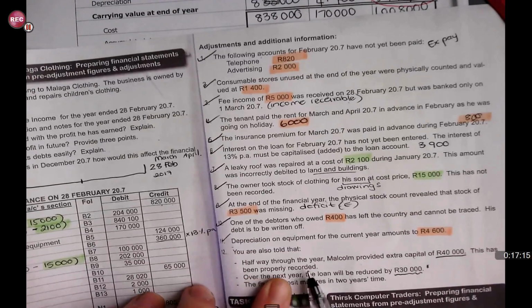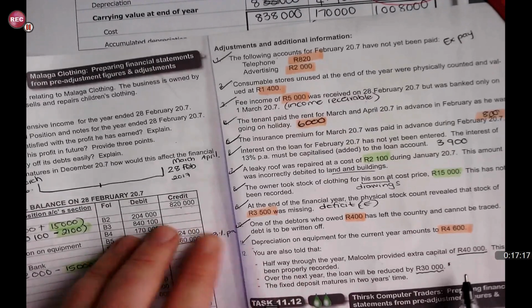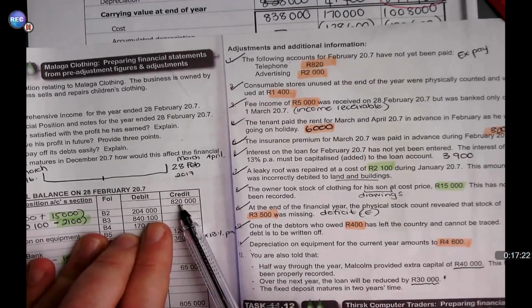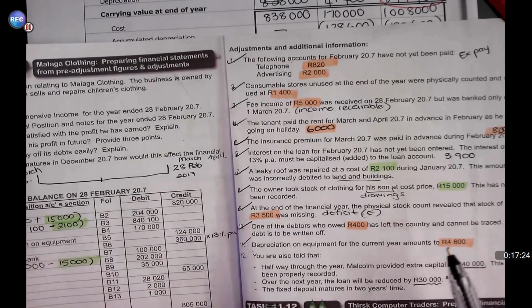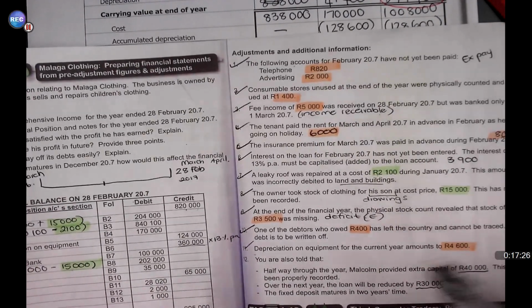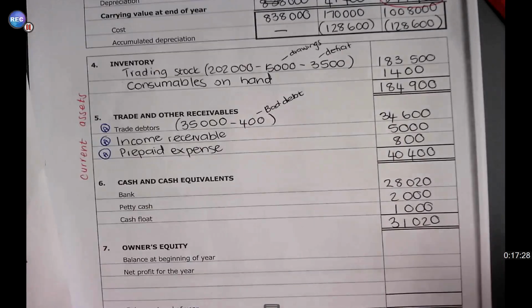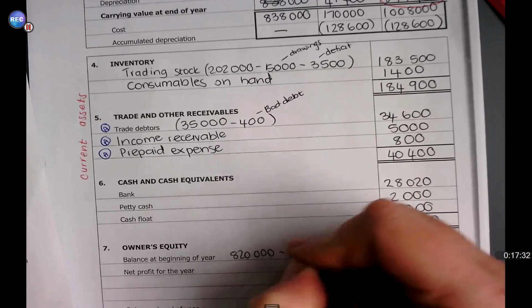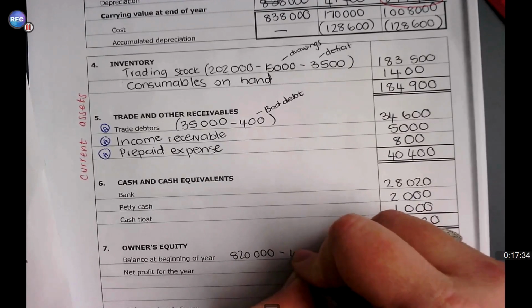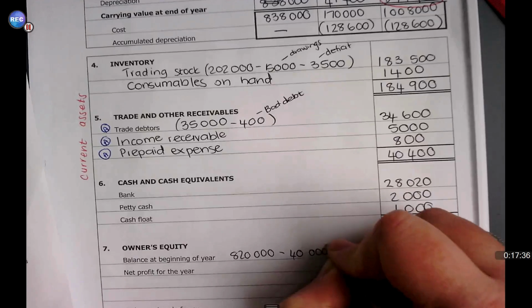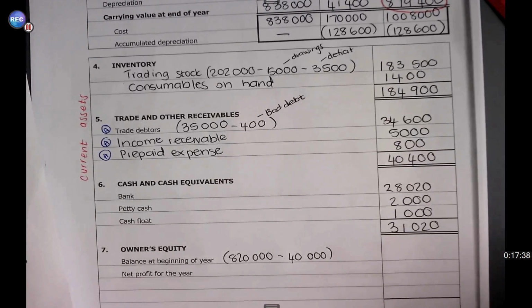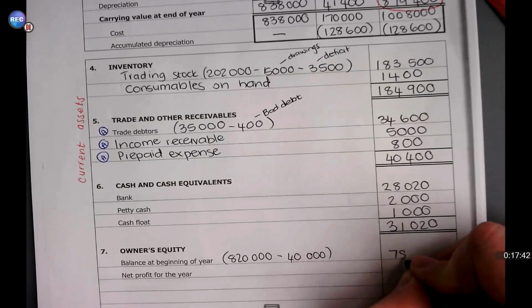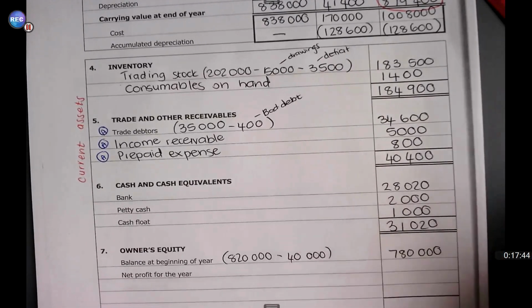This has been properly recorded, which means in that 820,000, 40,000 Rand has been put in there because this is at the end of the financial year. So how do we figure out what it was at the start? You're going to take your 820,000 and minus the 40,000 that the owner contributed into the business. That's going to give you the correct capital at the start of the financial year.